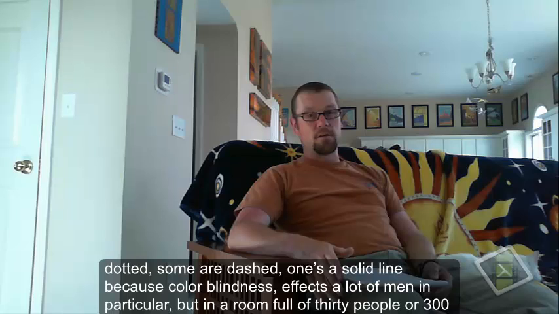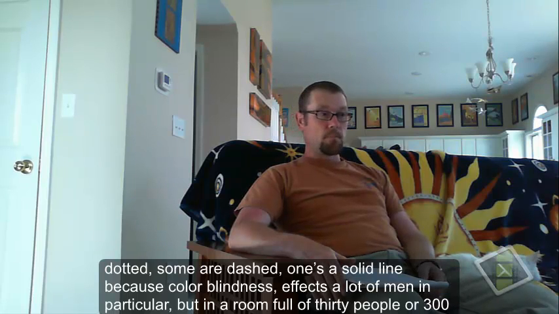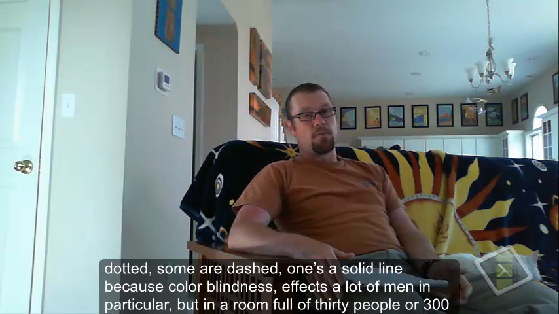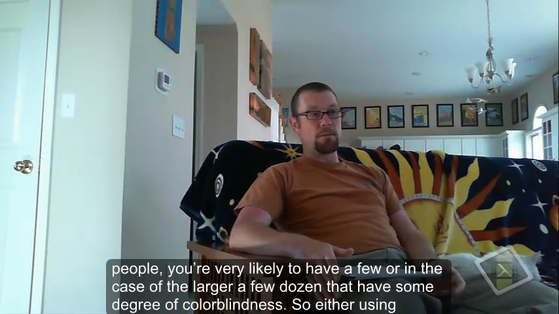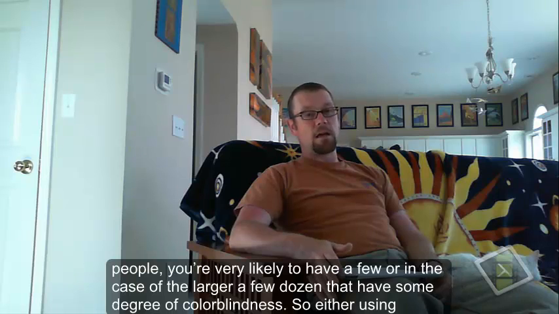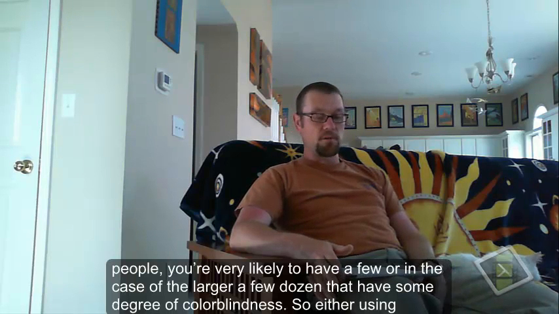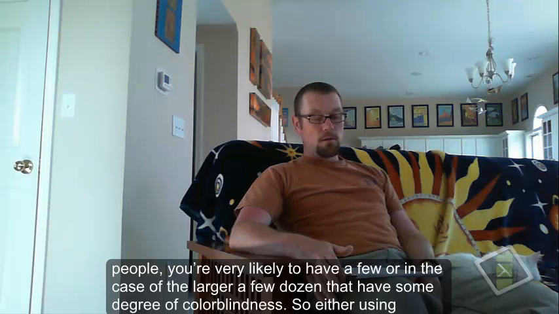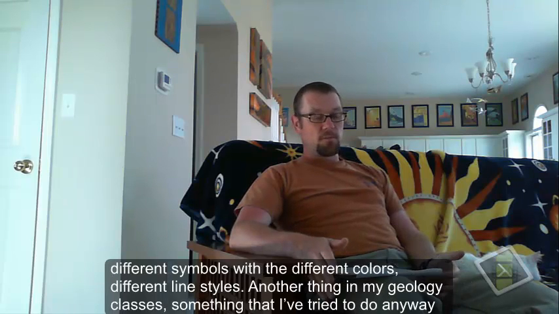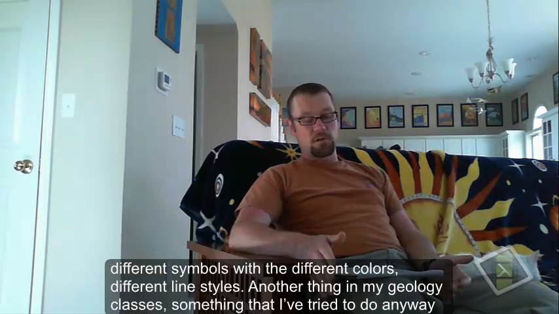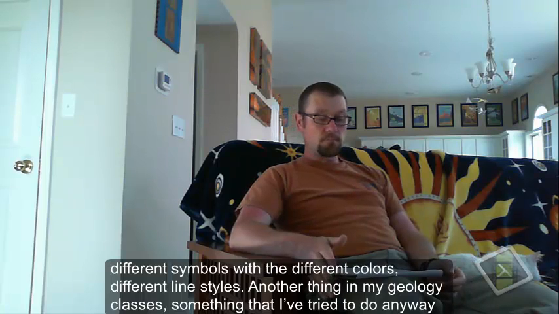Because color blindness affects a lot of men in particular, but in a room full of 30 people or 300 people, you're very likely to have a few, or in the case of the large room, a few dozen who have some degree of color blindness. So either using different symbols with the different colors, or different line styles.